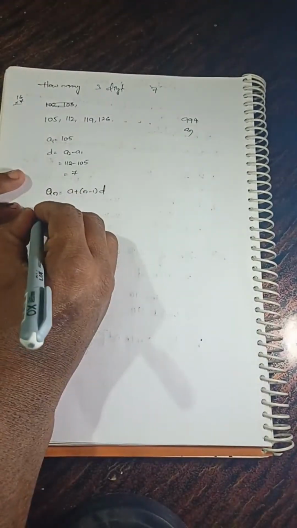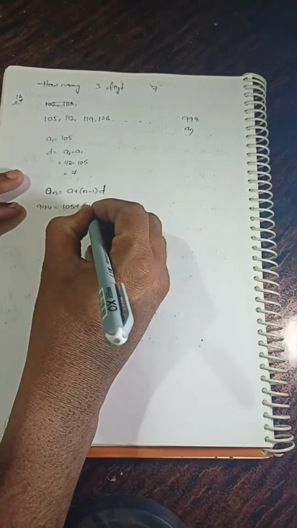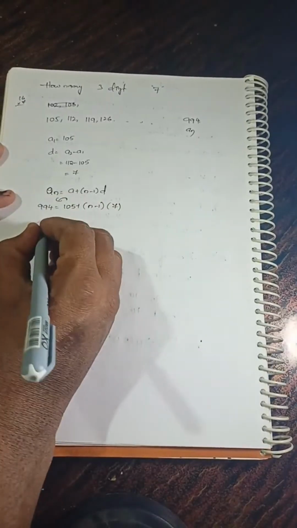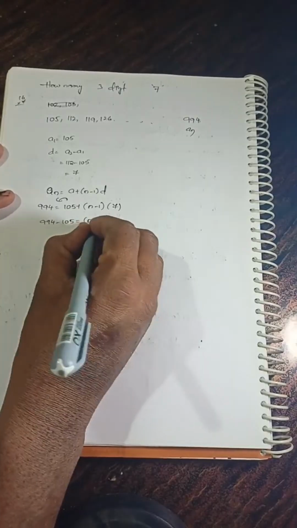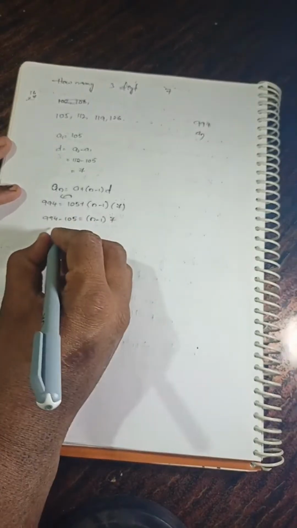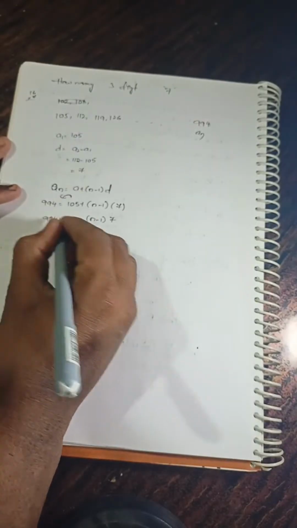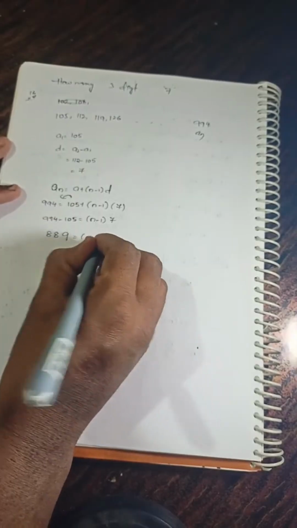What is the n value? 994 equals 105 plus n minus 1 into the common difference 7. Bring this to the left hand side: 994 minus 105 equals n minus 1 into 7. 994 minus 105, how much are you getting? 889.